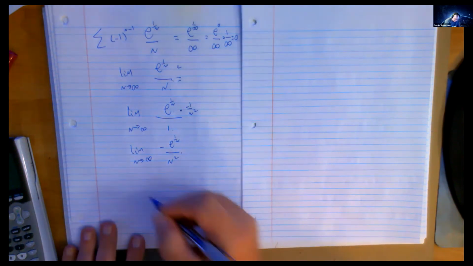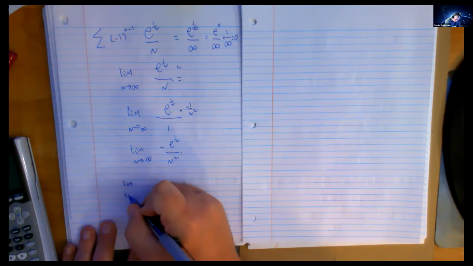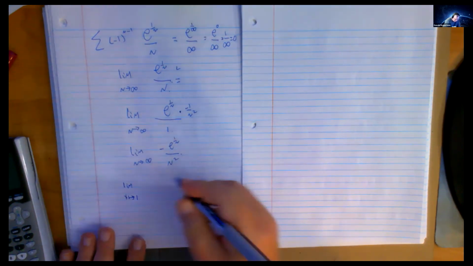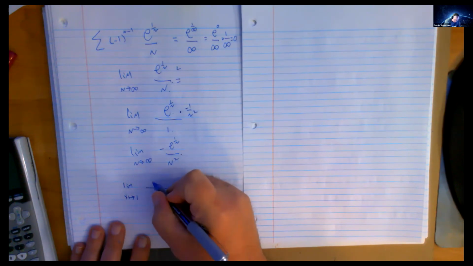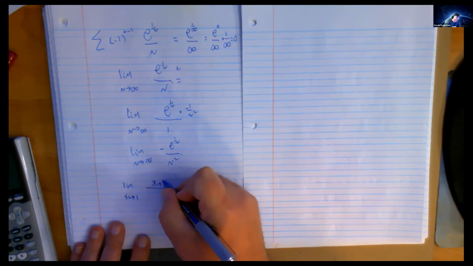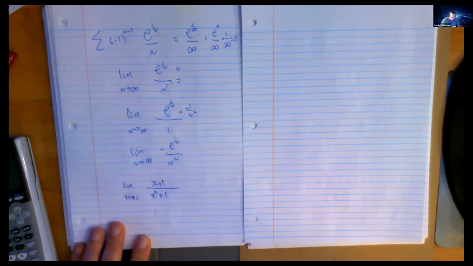Side issue, but I'll show you. This isn't infinity, but it gets across, I think, the same idea. Suppose I wanted to find the limit as x tends to 1 of this fraction. Now, actually, I don't need L'Hopital for this fraction.